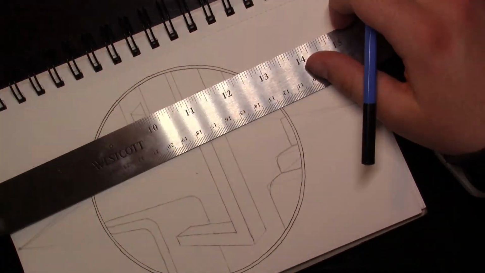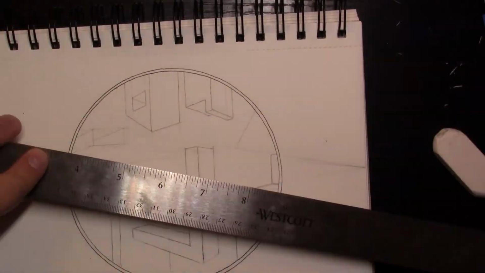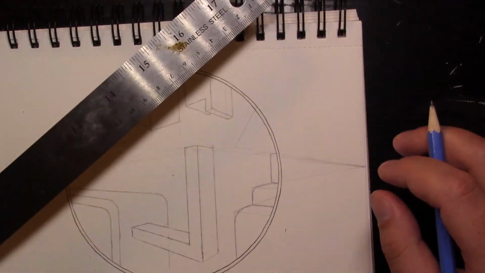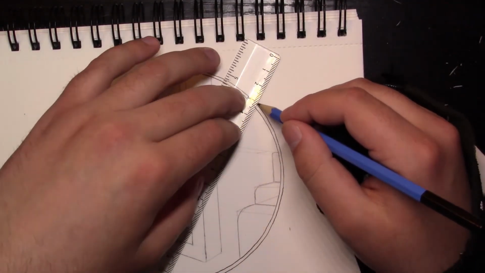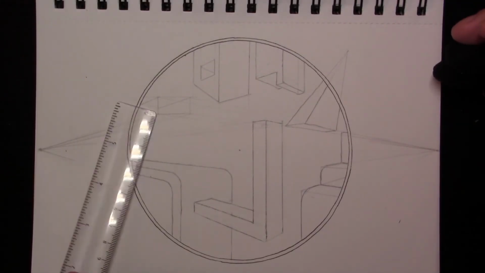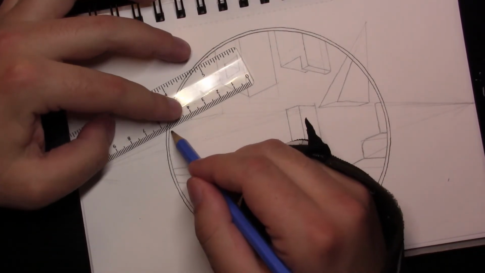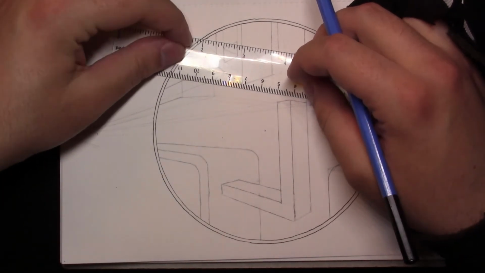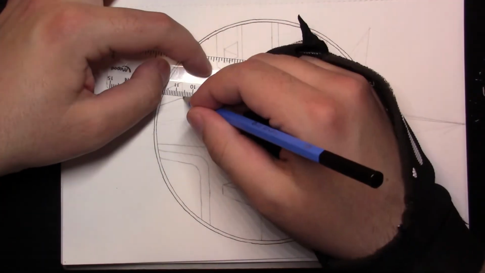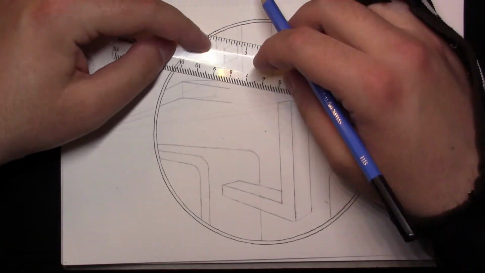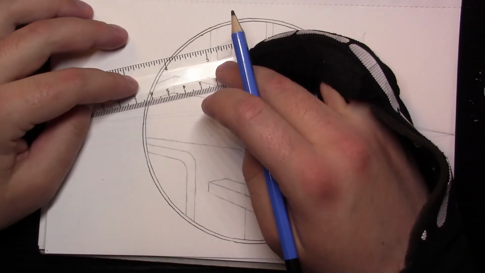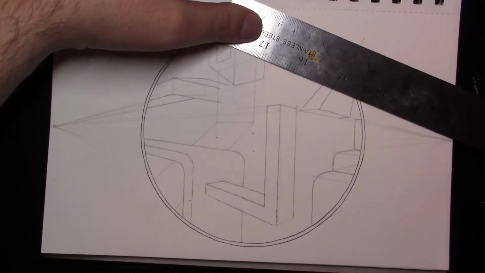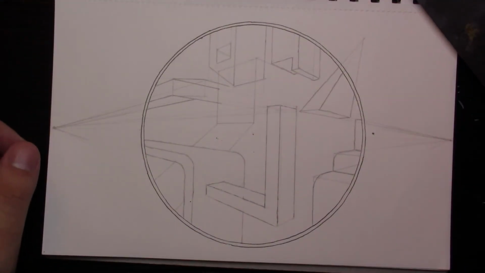But with 2-point, you'll have your structure, and dependent upon whether the box is above or below the horizon line determines which vanishing point your lines run to. I want to use the long L-shaped block right in the middle of the drawing as an example. You can see that the left face of the structure is running off to the left vanishing point, and the right face is running down to the right vanishing point.